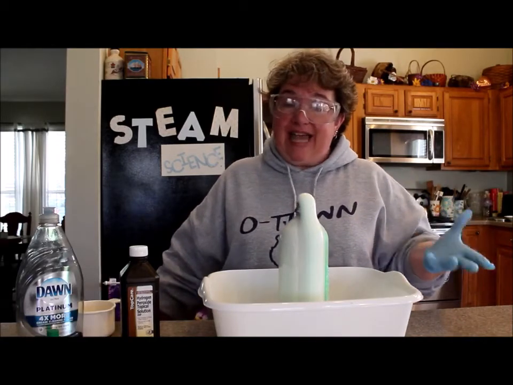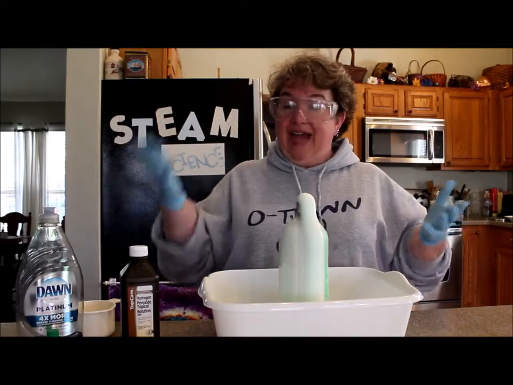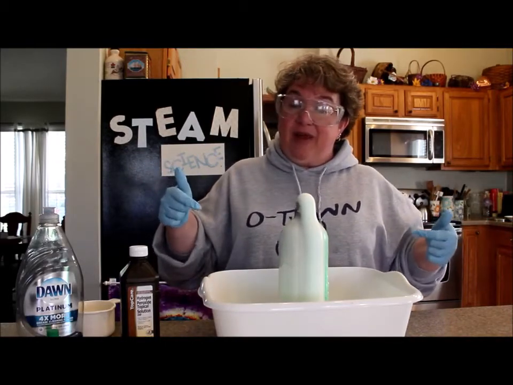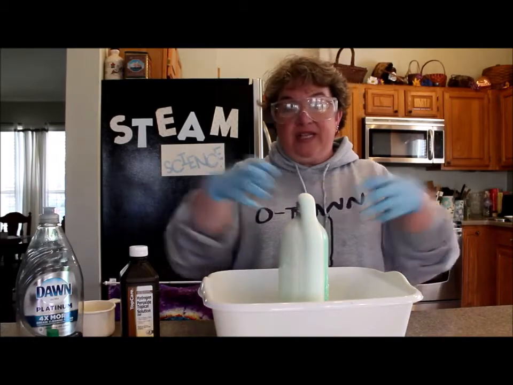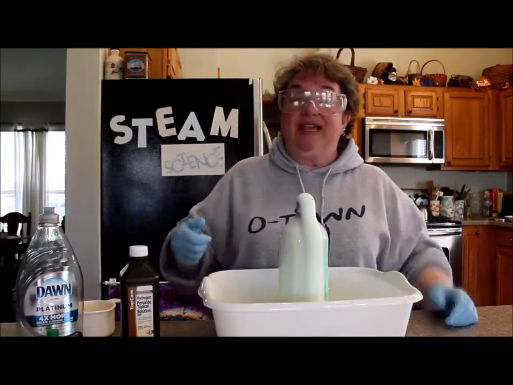Chemical reaction is happening. The hydrogen peroxide is made of water and oxygen, and the yeast is a catalyst that takes the oxygen away from the hydrogen peroxide, which then gets trapped by the dish soap, and it forms a lot of bubbles like we see here.